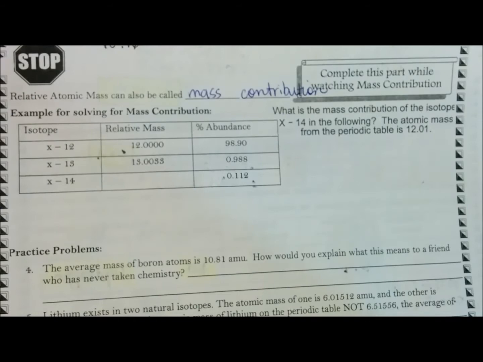So guys, time for another video on atomic mass. So relative atomic mass, which is, remember, the mass of one specific atom, can also be called mass contribution. It's how much mass that particular atom is going to contribute to the overall average. Okay, so let's do an example of these problems.